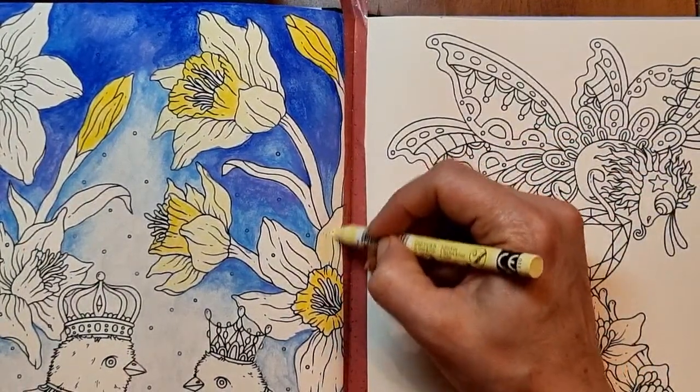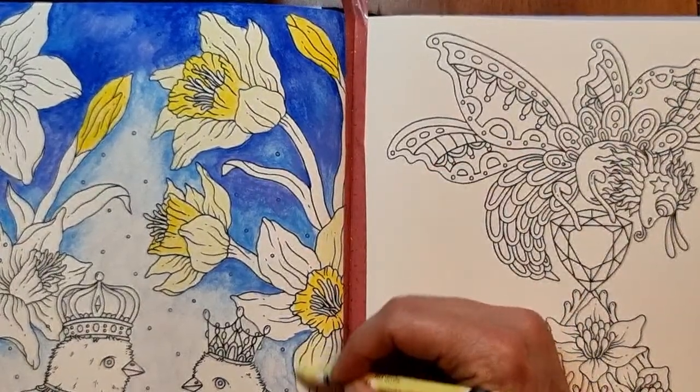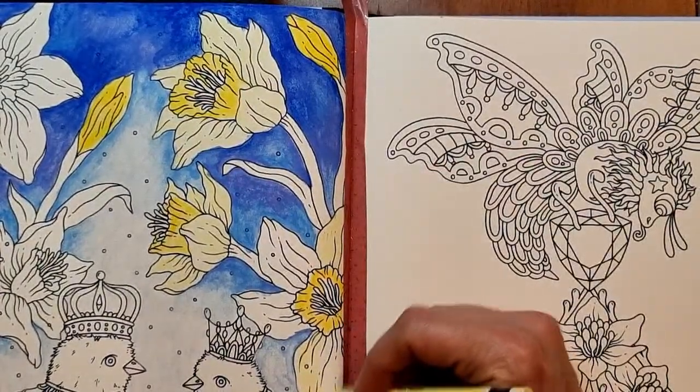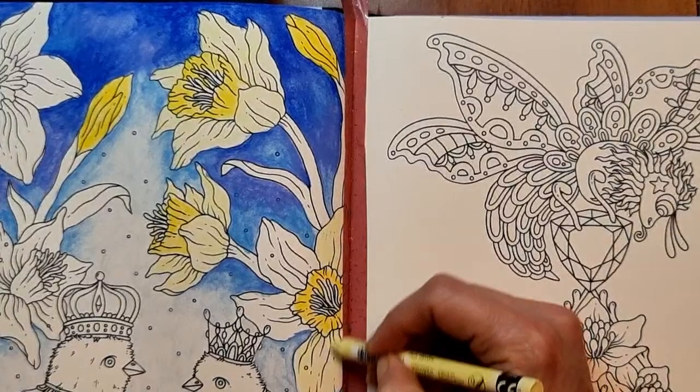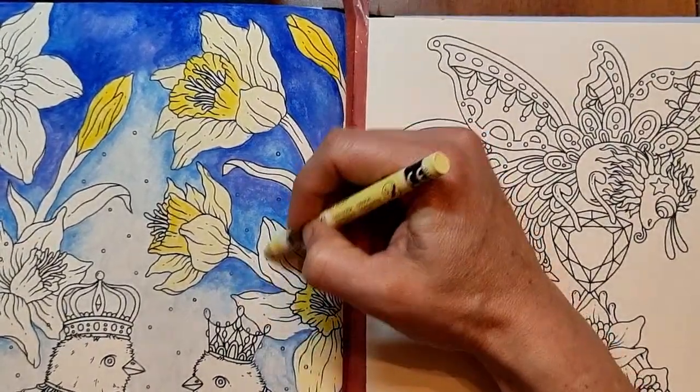And I'm not very good yet at mixing the colors on a palette and creating my own colors that way. So it kind of works for me to have all the colors.